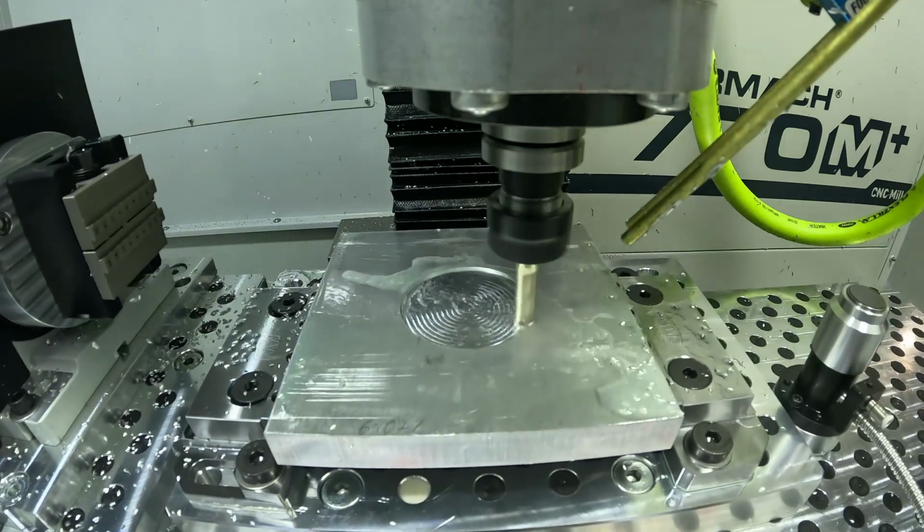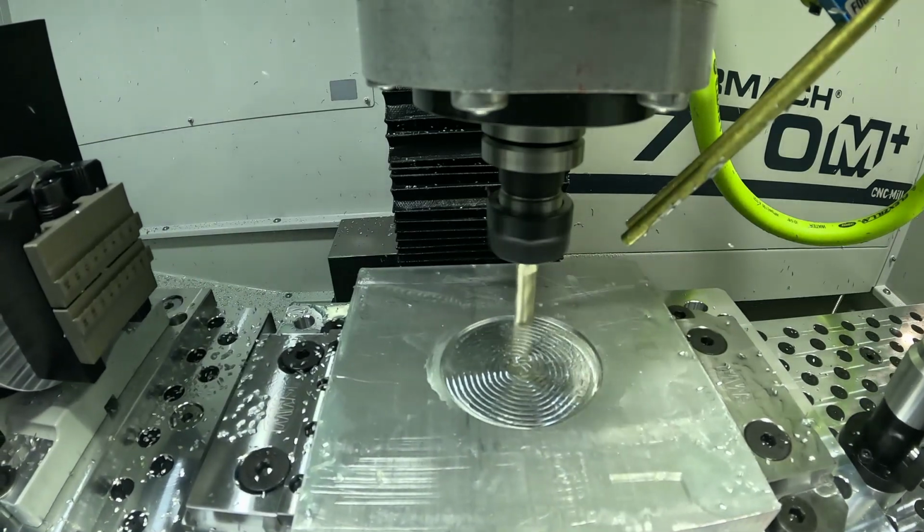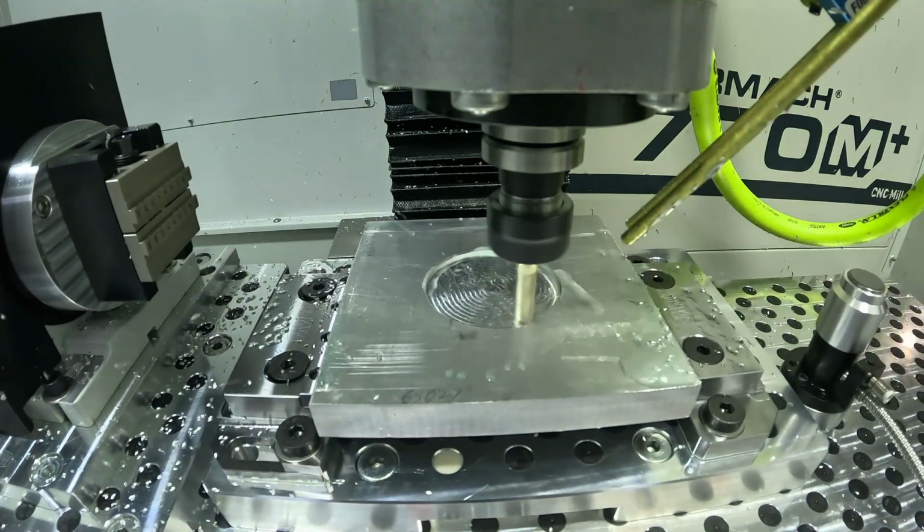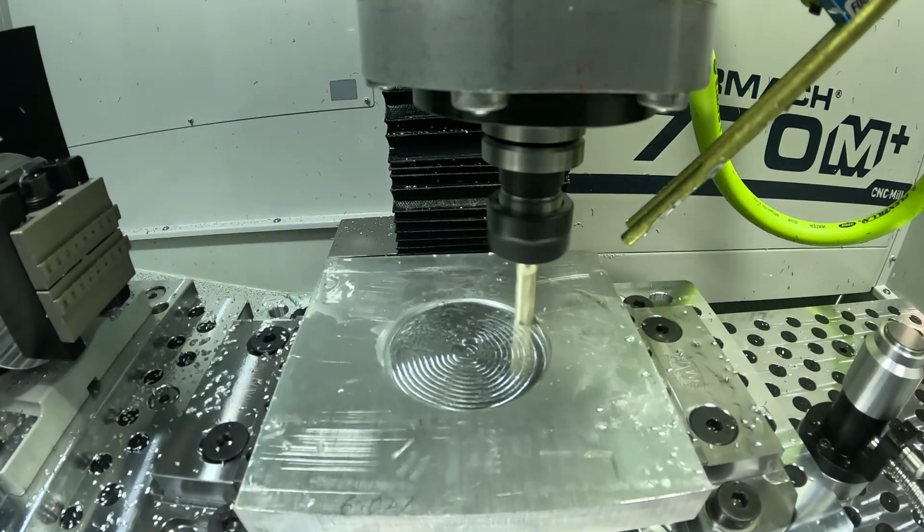So what we'll do next is we will transition into our 2D adaptive clearing, and then we'll go ahead and remove the material around the outside of the shield.